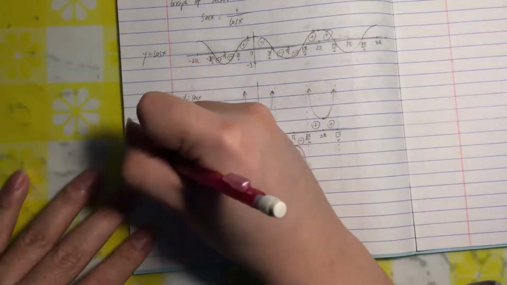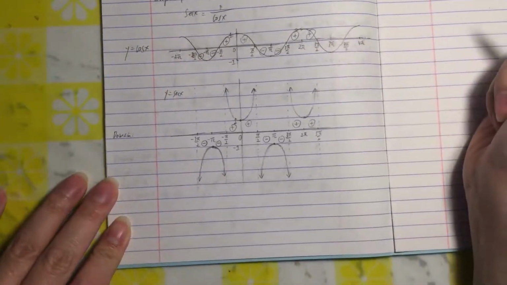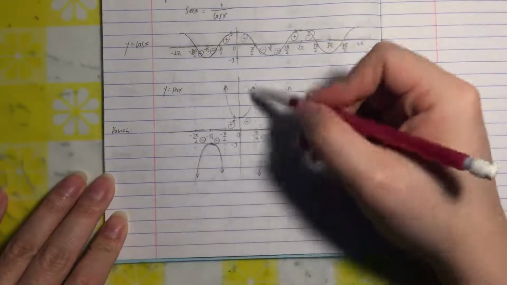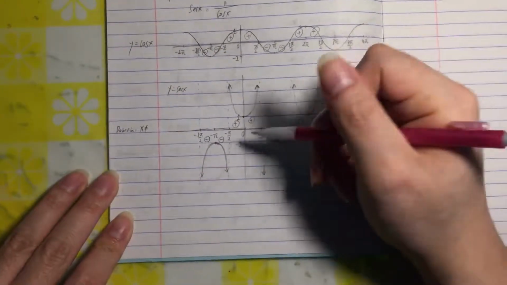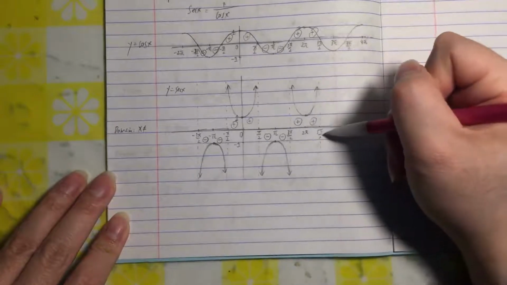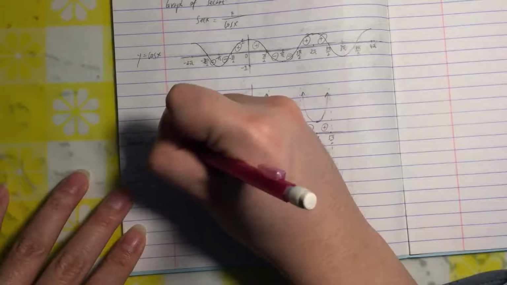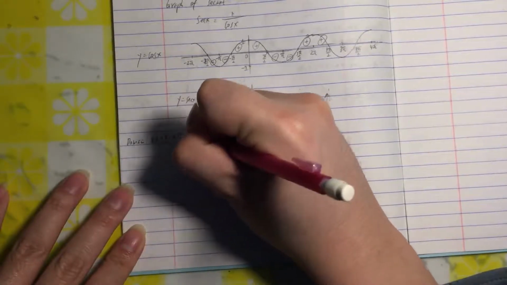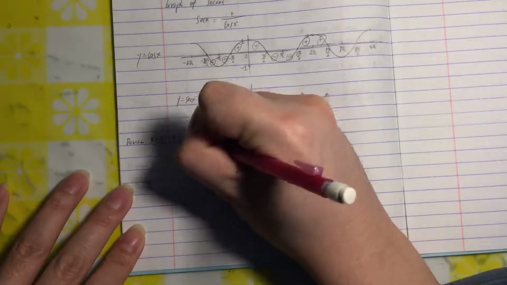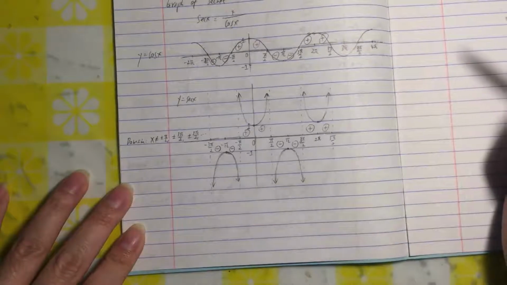So we can see here the domain of secant function. The domain of secant function is all real numbers, except these vertical asymptotes. The vertical asymptotes are pi over 2, 3 pi over 2, 5 pi over 2, and so on. So x cannot be plus or minus pi over 2, it cannot be plus or minus 3 pi over 2, it cannot be plus or minus 5 pi over 2, and so on. x cannot be these vertical asymptotes. That's the domain.